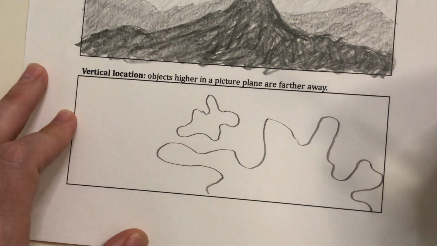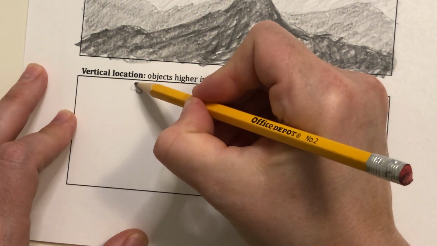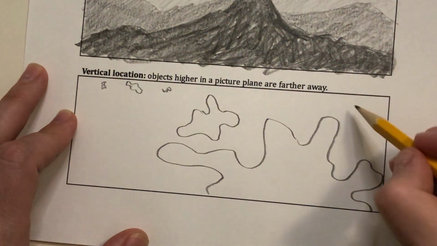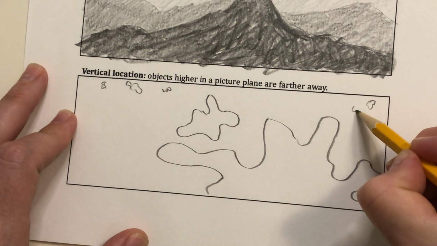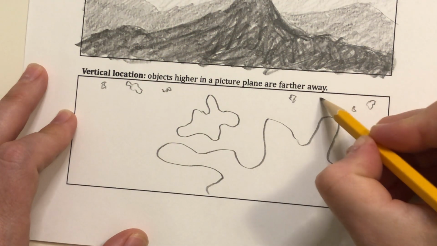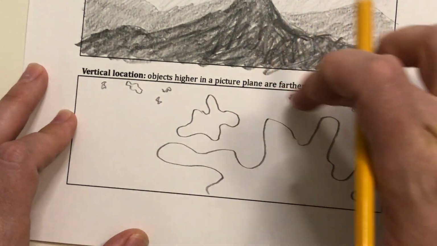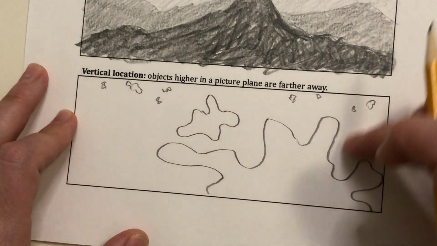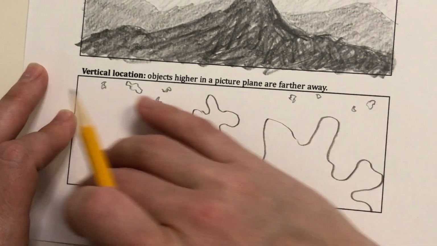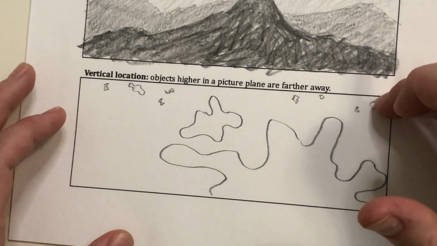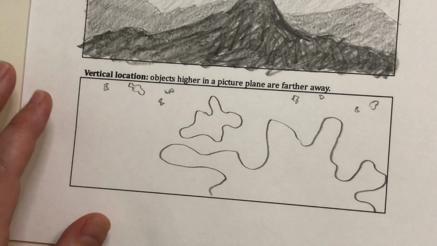Here's another blobby shape, and I'm going to put a couple little blobby shapes up here at the top. So this is about the placement, the vertical location. If it's lower, it's closer to us. If it's higher, it's farthest away. And that is it.